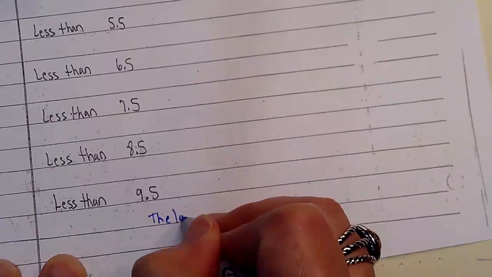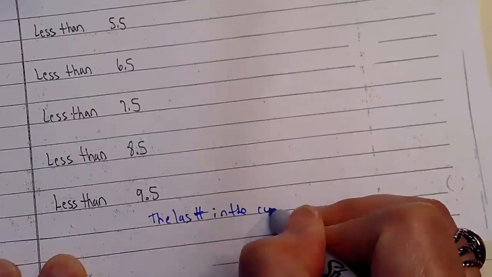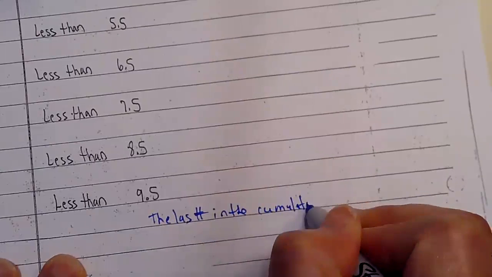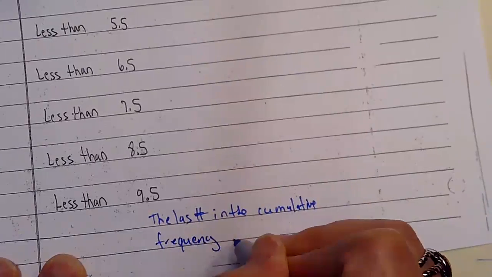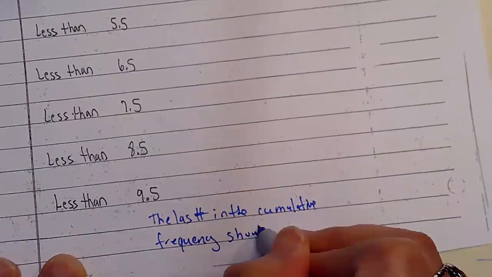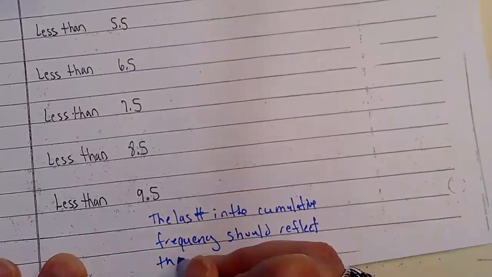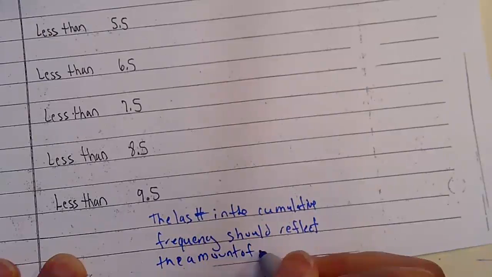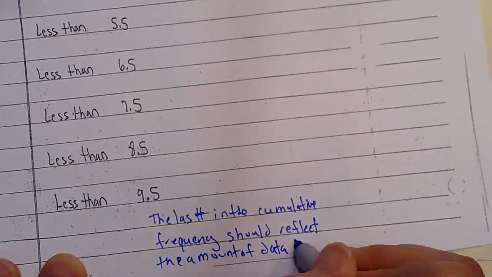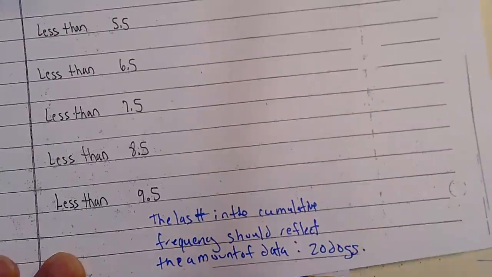So remember, the last number in your cumulative frequency should reflect the amount of data. And remember, we had 20 dogs, right? So when you're done, you should have 20 dogs.